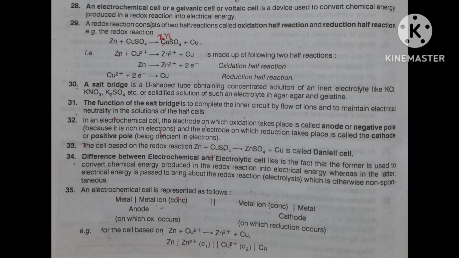The cell based on the redox reaction Zn plus copper sulfate giving ZnSO4 plus copper is called the Daniell cell. This is the net cell reaction: Zn plus copper sulfate gives Zn sulfate plus copper.